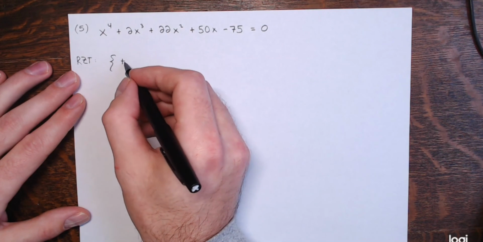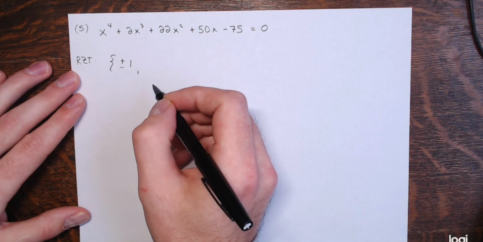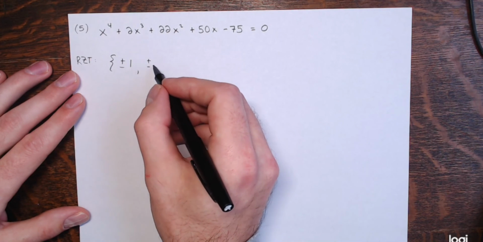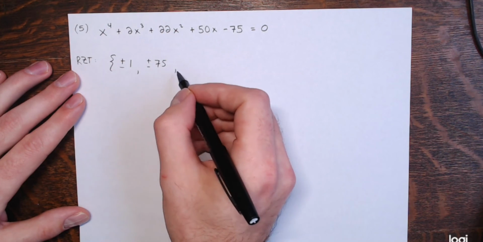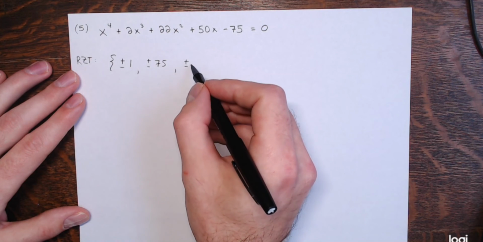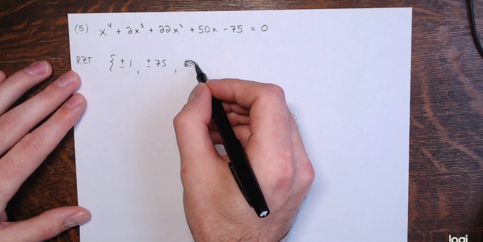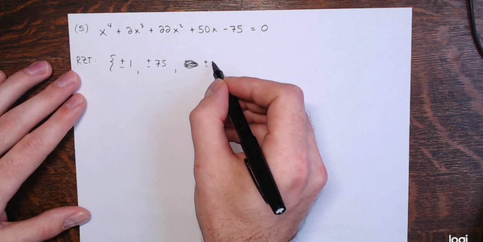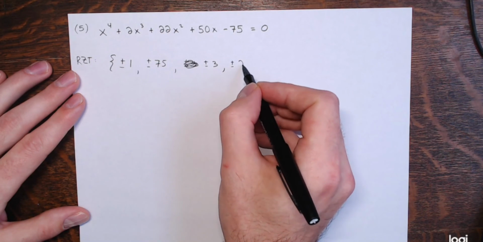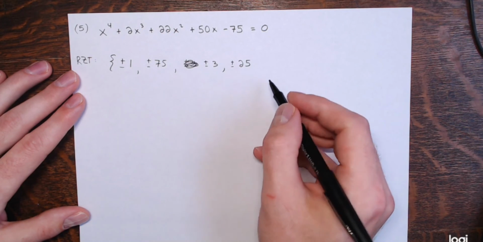So positive or negative 1, positive or negative 75, right? 1 times 75. And then positive or negative 5. Well, actually 3 and 25. Right, 3 times 25. And 5 times 15, right?